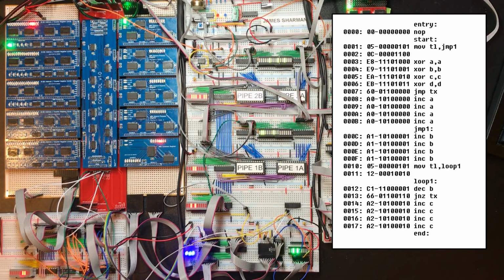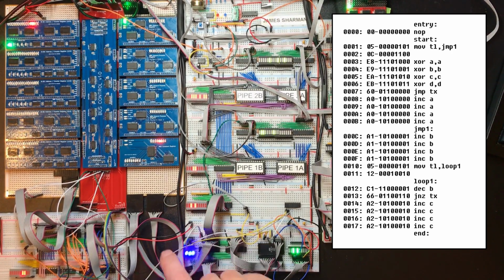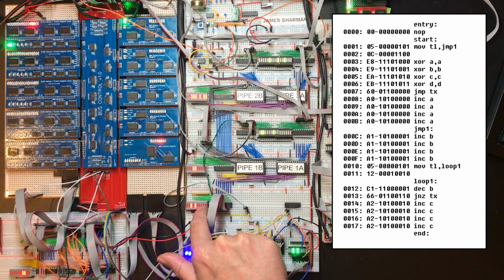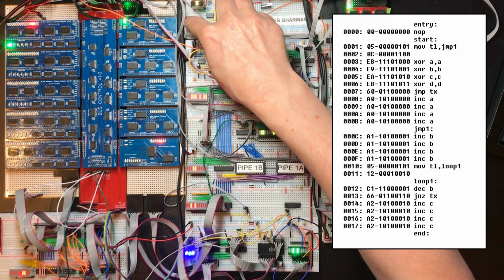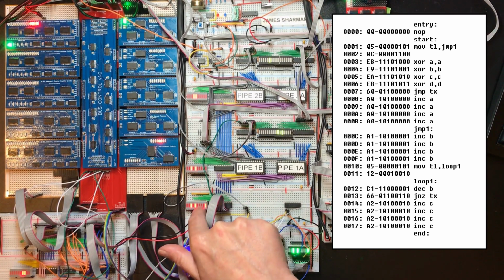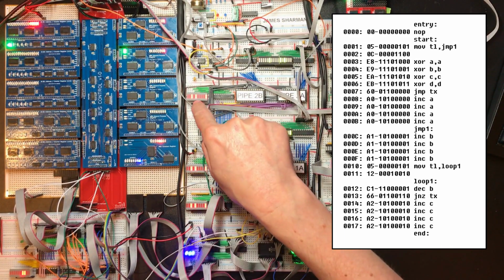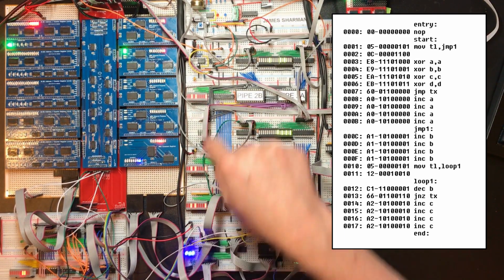And here is where we see the first interesting piece of behavior. Now, immediately after jump 1, the next instruction is inc B, but that's not what we've got down here in the fetch unit. This is an inc A, and that is the next instruction following the jump. But here is the inc B, and there are a sequence of 4 of these and then 4 of these. So we're getting a single inc A and then all the inc Bs.